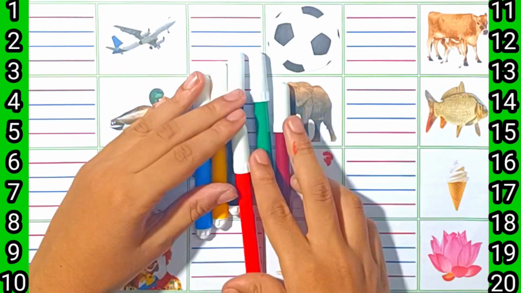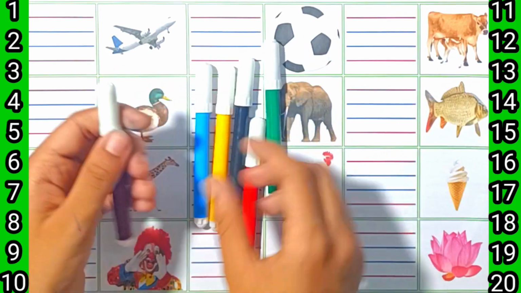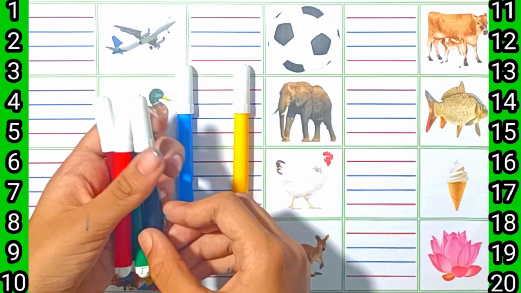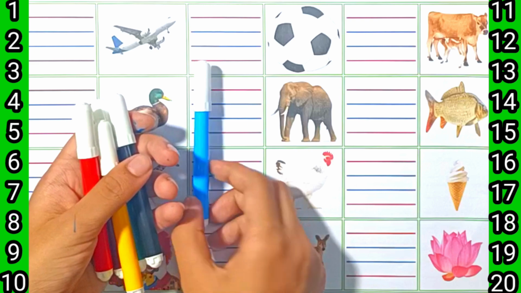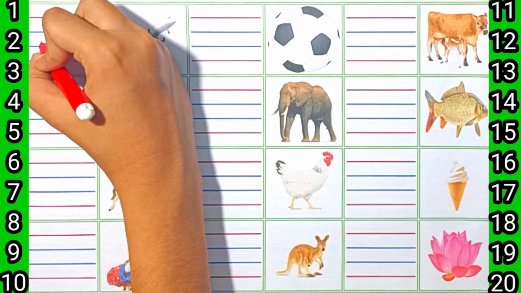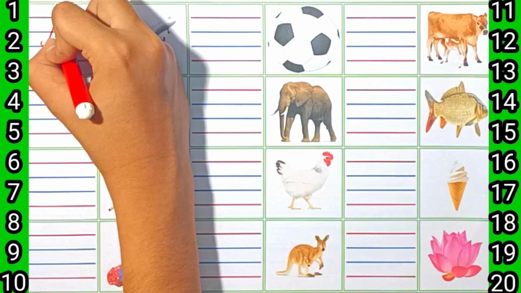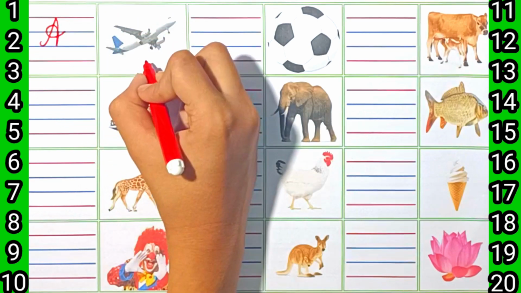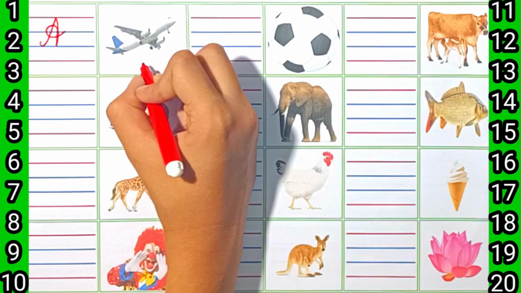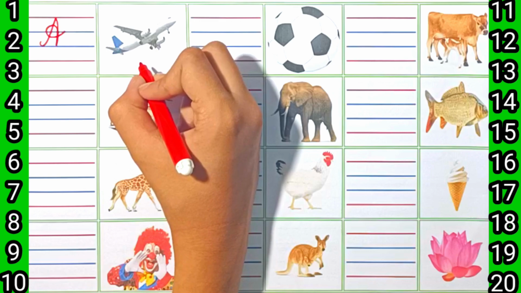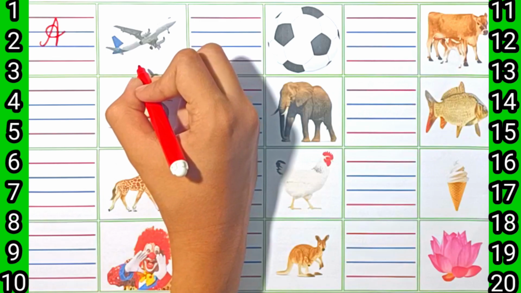Hello friends, today we will learn A to Z capital cursive handwriting with pictures. So let's begin. A. A for aeroplane. A-E-R-O-P-L-A-N-E aeroplane.